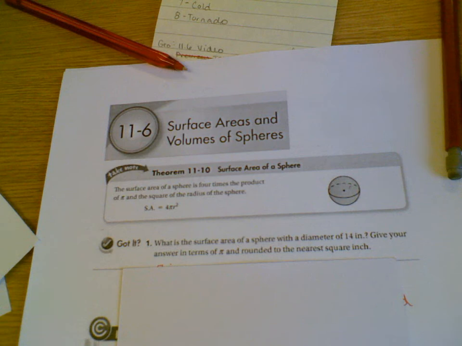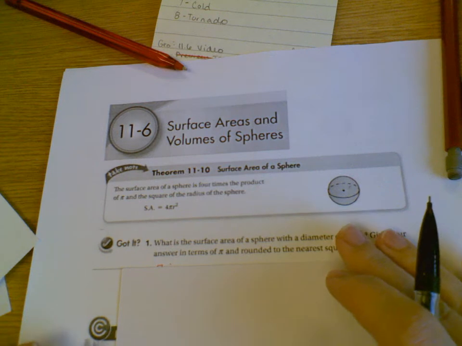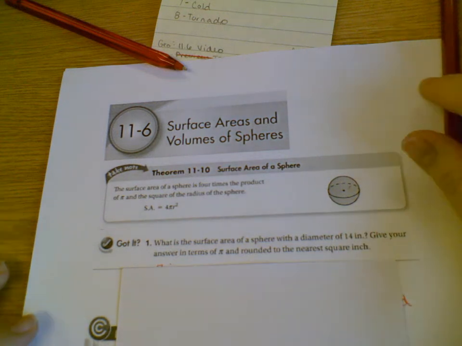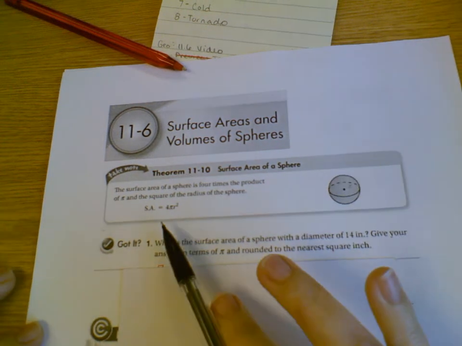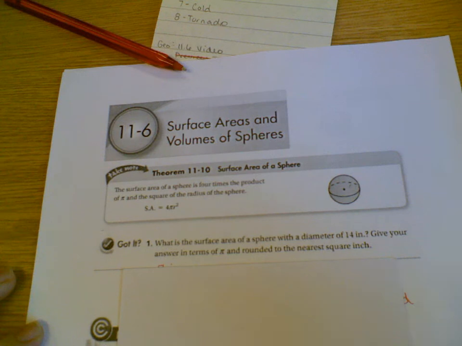Last section of Chapter 11 is surface areas and volumes of spheres. So we've been working on three-dimensional shapes, so it's going to continue, and this will be our last section. So the first formula is the surface area of a sphere. So we're going to do 4 times pi times radius squared.